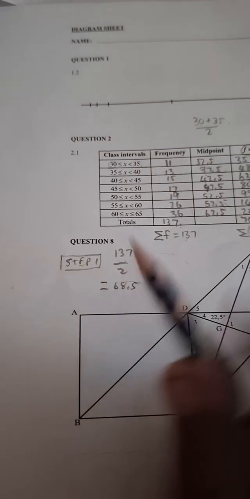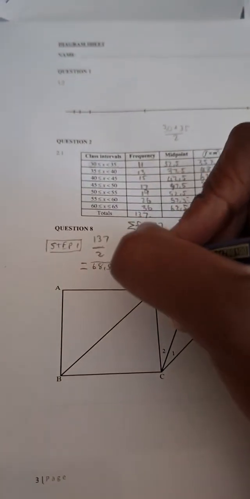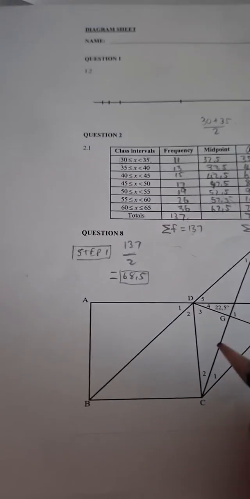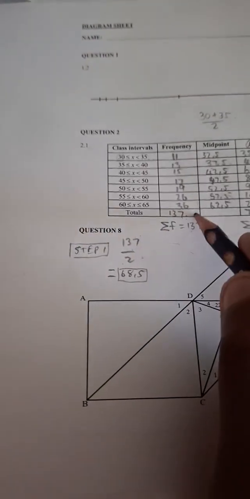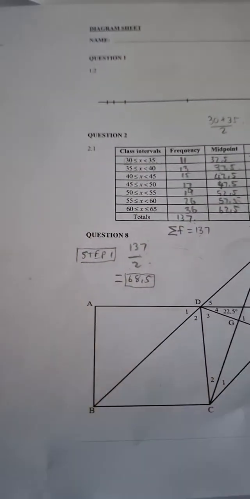So why am I saying 137 divided by 2? Because that gives me midway of my frequency, halfway of my frequency. Does that make sense, guys? So step one, I take the frequency, I divide by 2.